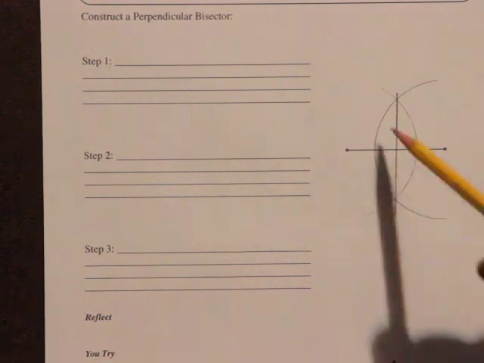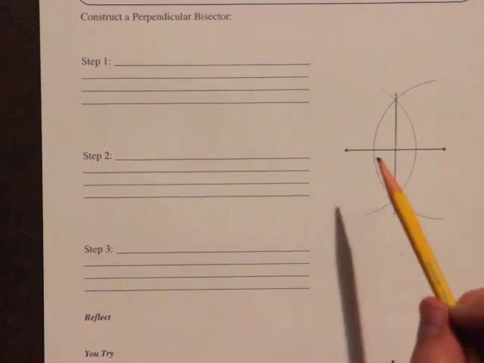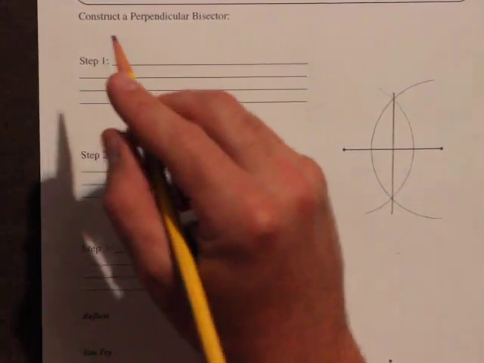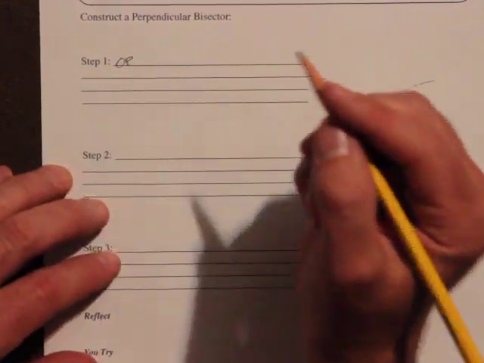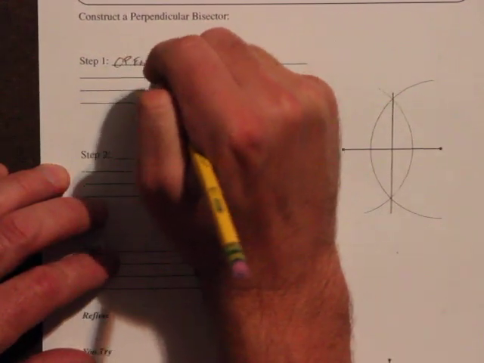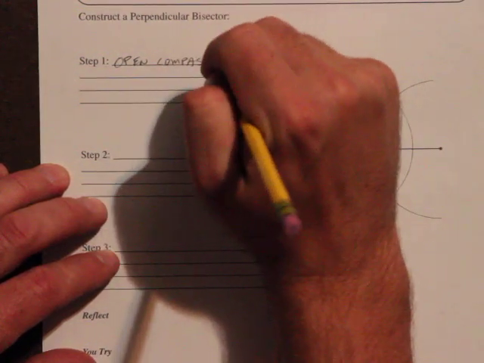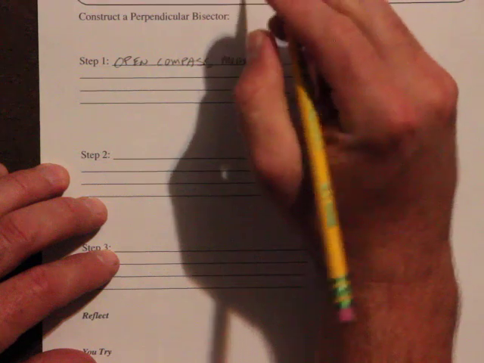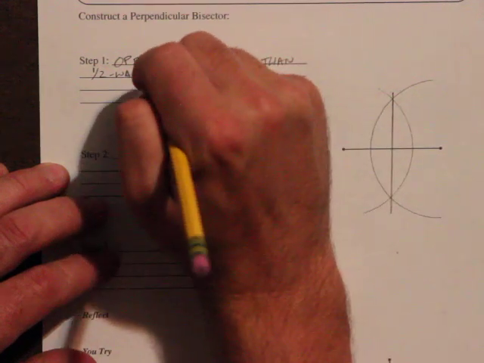Alright, so let's talk about the steps we just took to create this perpendicular bisector. So step one, we open the compass more than halfway across the segment.